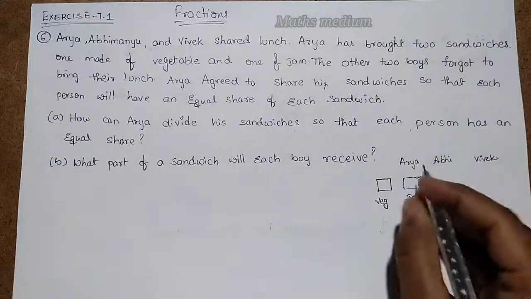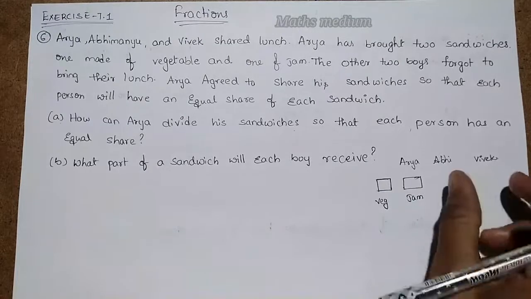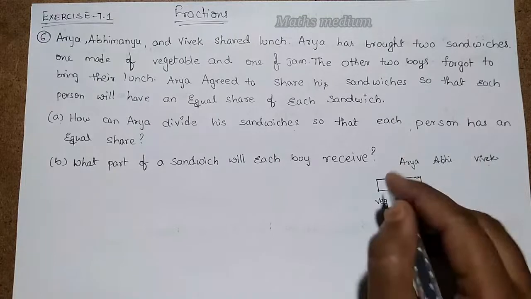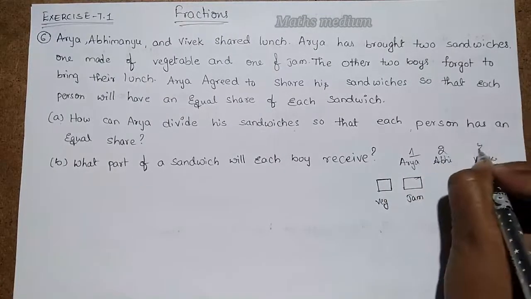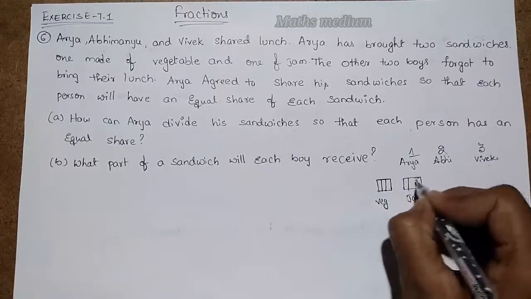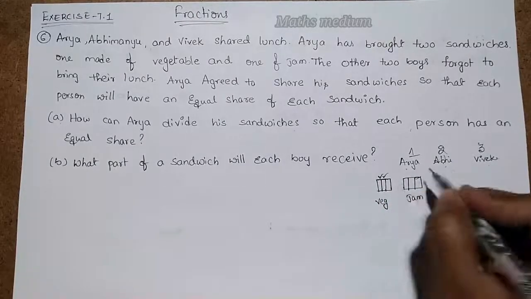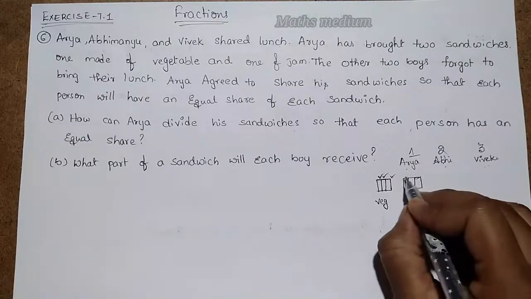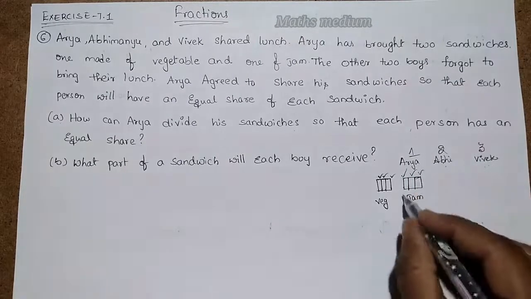Okay, let's start. Here Arya has 2 sandwiches, right? So here Abhi and Vivek, apart from these 2, he has to share their lunch. So divide each sandwich into 3, because we have 1, 2, 3 boys there. Divide it into equal 3 parts like this. Here also 1, 2, 3. So one part goes to Arya, another part goes to Abhi, and another part goes to Vivek. Similarly, in the jam sandwich, there is also one for Arya, another for Abhi, and another for Vivek, like this.